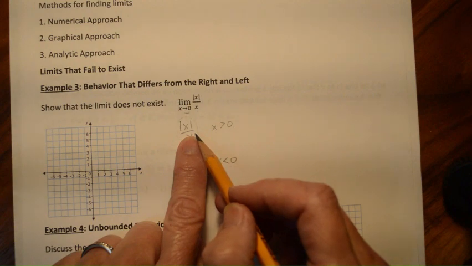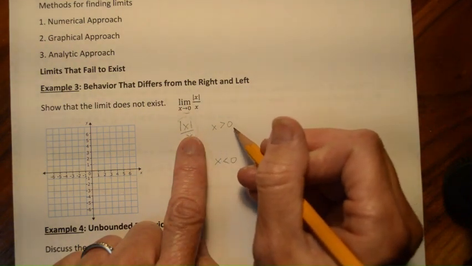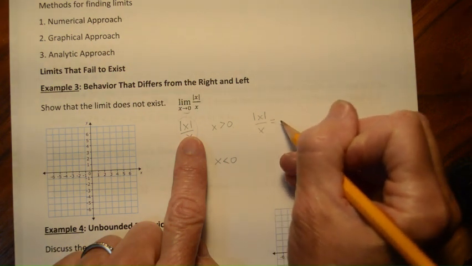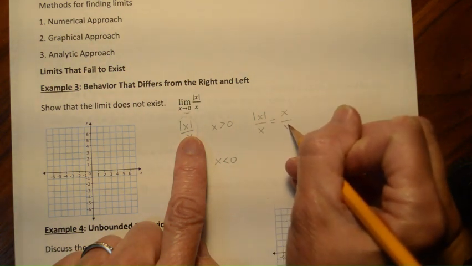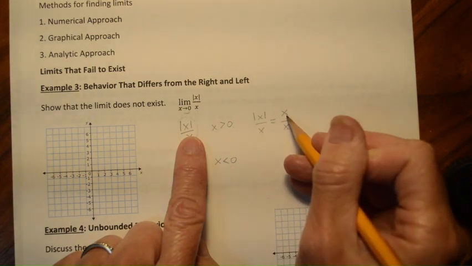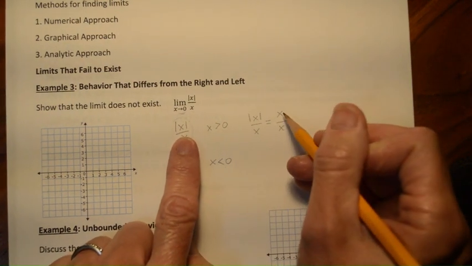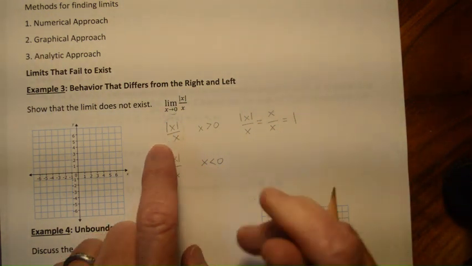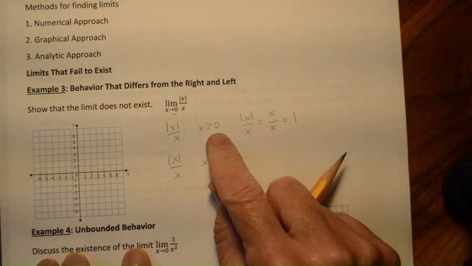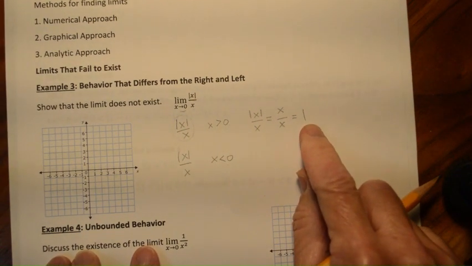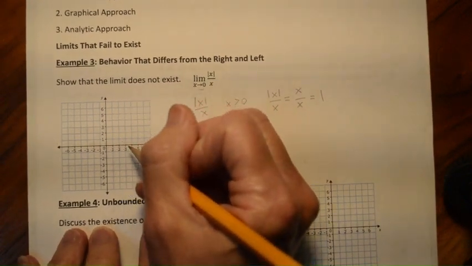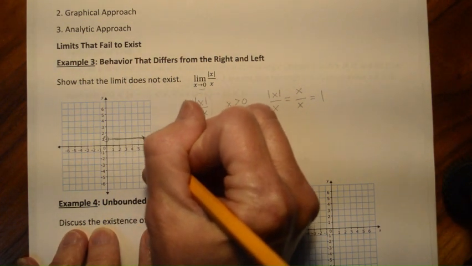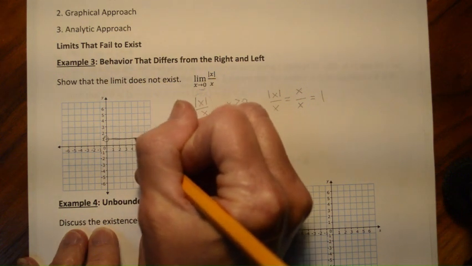It's already positive, and so it keeps the same value. So when x is greater than 0, absolute value of x over x is the same thing as x over x, because the absolute value bars just preserve the value. And so x over x is just 1. So anywhere where x is greater than 0, this is going to be the constant function 1. So we can come over here and say, anything greater than 0, it's going to have the value of 1.